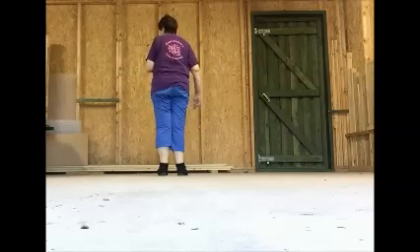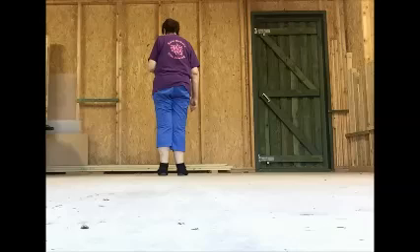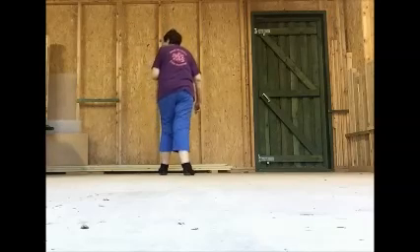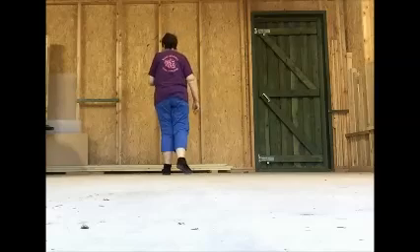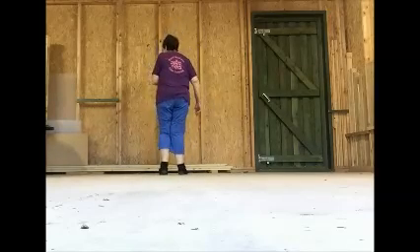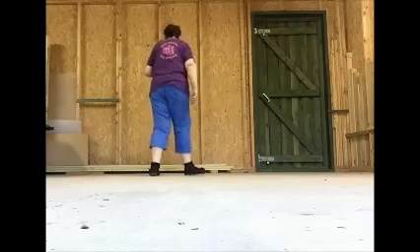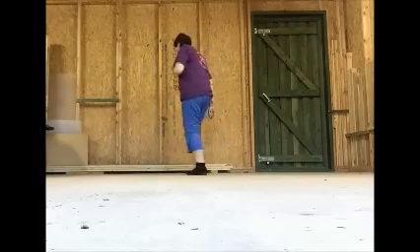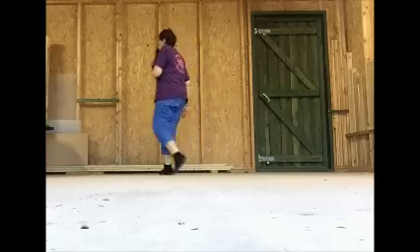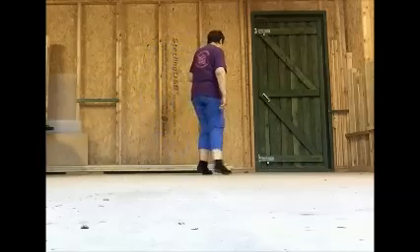Let's put those together then with the basic waltz. Forward on the left. 1, 2, 3, and back. 2, 3, and again. 1, 2, 3, and back. And again. 1, 2, 3, back and across in twinkles. 1, 2, 3, 4, 5, 6. 1, 2, 3, and 4, 5, 6, and 1, 2, 3.